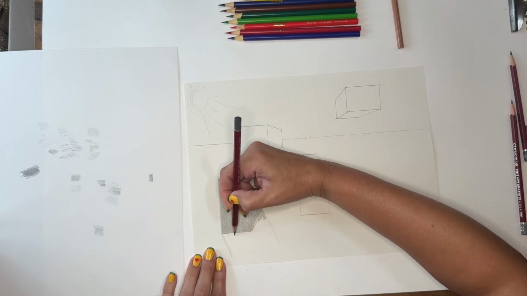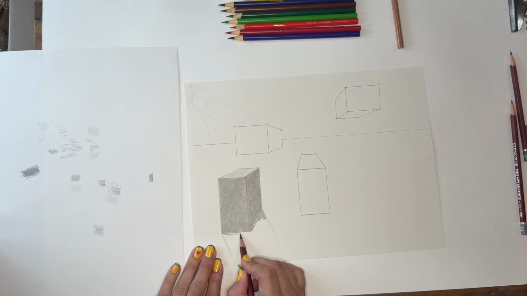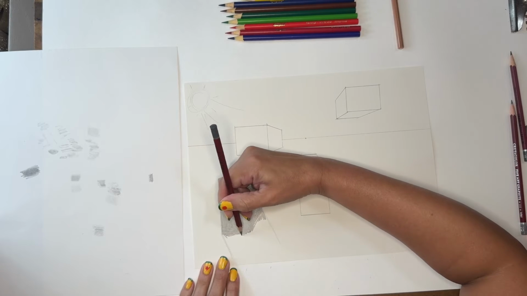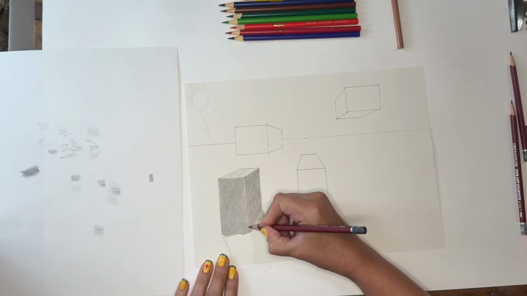It's going to create a nice contrast next to the object. When you have something really light next to something really dark, that's high contrast. We don't have the light side down here, but we can still create a decent amount of contrast.